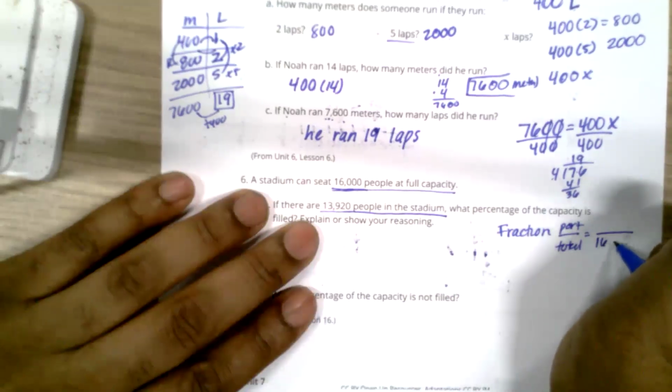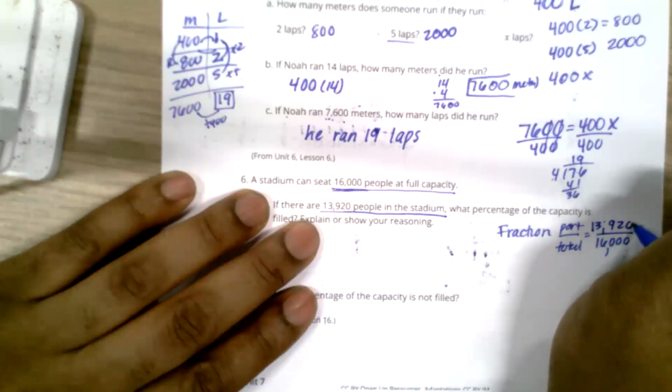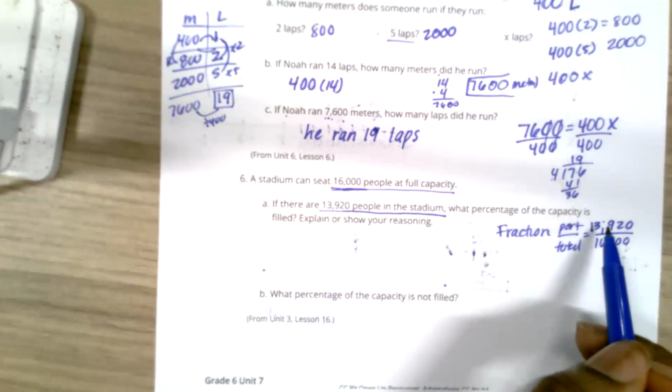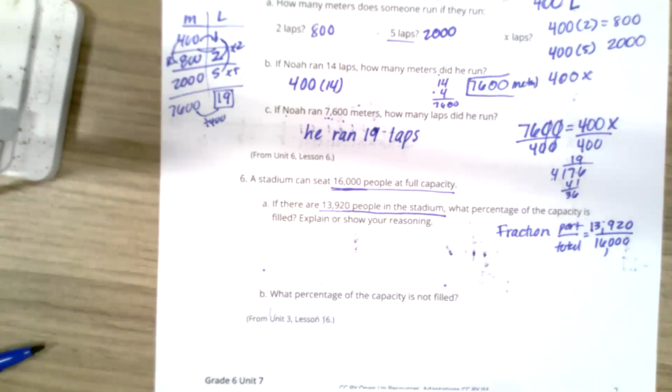If the total is 16,000 and the part is 13,920, to find the percentage, you just divide 13,920 by 16,000.